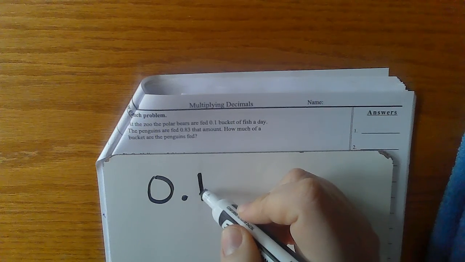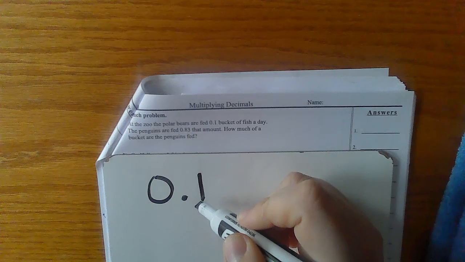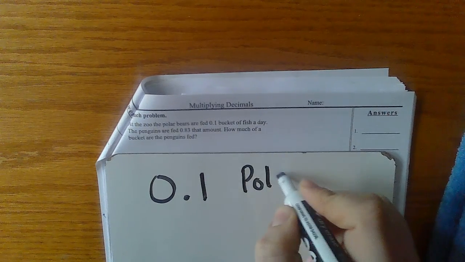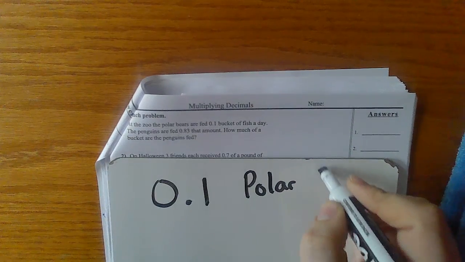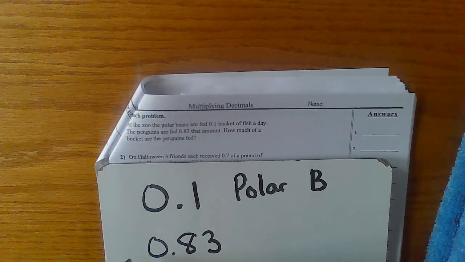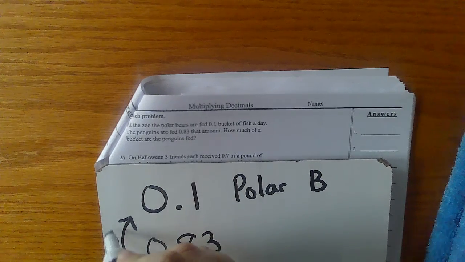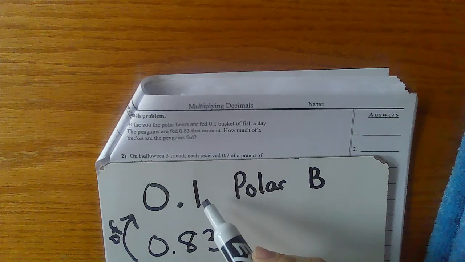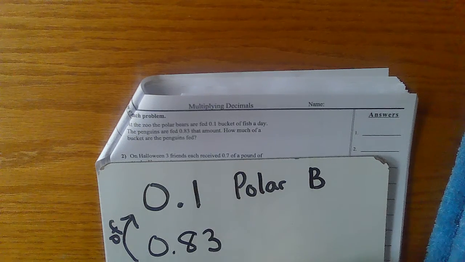So they're almost getting a 10th, but they're getting a part of this. This is what our polar bears are getting, and we're not getting this much. We're getting part of this, not the same amount. We're getting a part of their part.